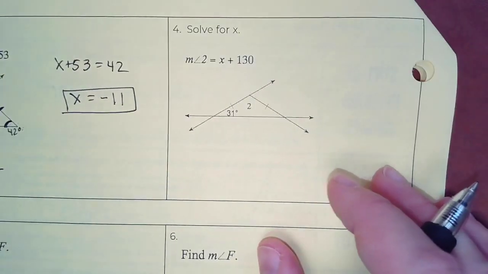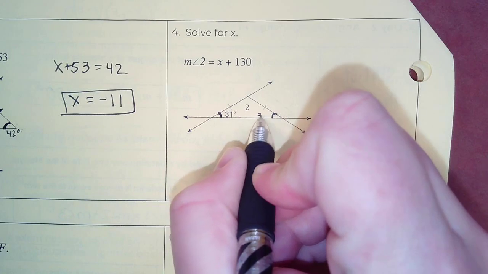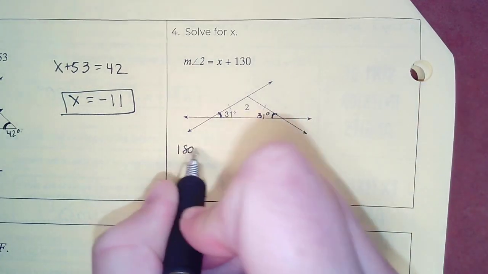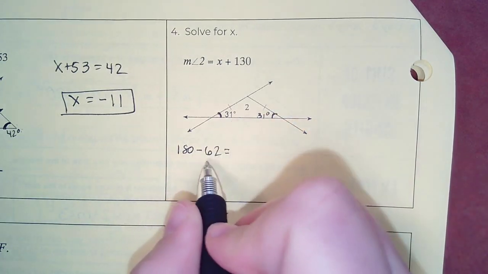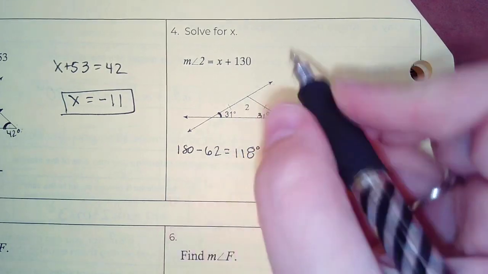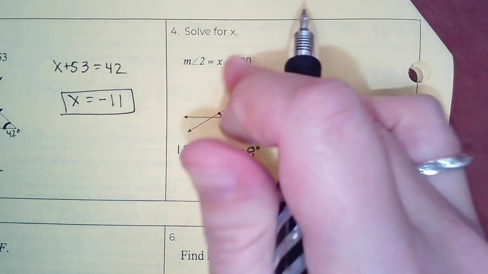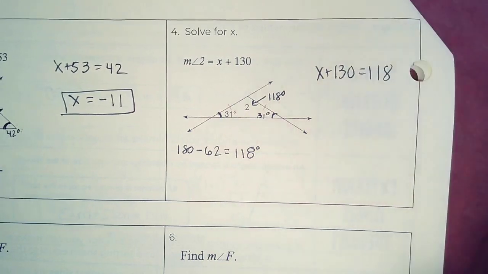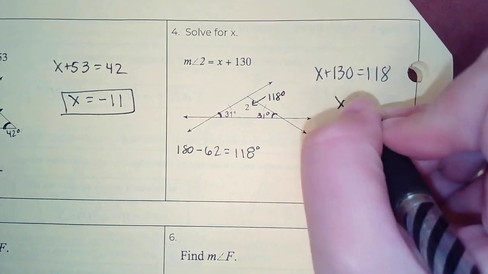Same thought process on this one. I have an isosceles triangle, so both of these should be 31 degrees. I could figure out what angle 2 should be. So 31 plus 31 is 62. 180 minus 62 is 118. So I know the angle 2 is 118. Now I can set x plus 130 equal to 118 and solve for x. Subtract 130, so x equals negative 12.